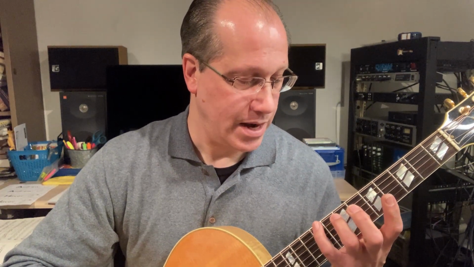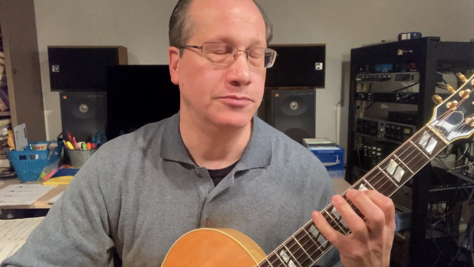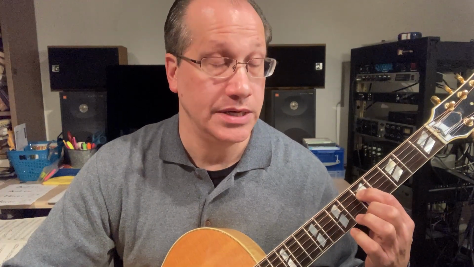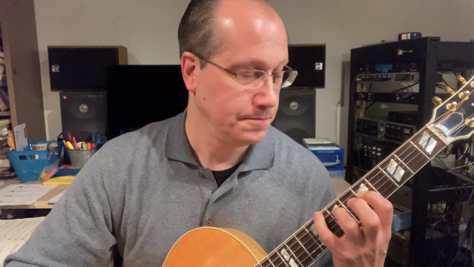If I take that same exact shape and I plug it into the 8th fret, that's where my C is on the 6th string. Now I've got a C on the 8th fret, an E on the 7th fret, and a G on the D string, is what I meant to say.